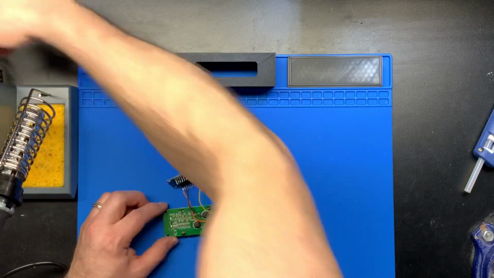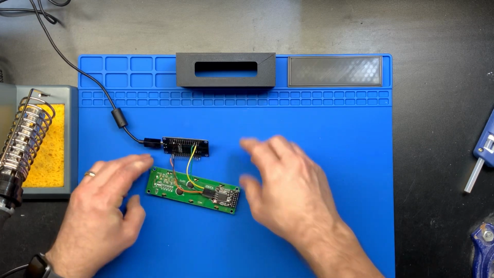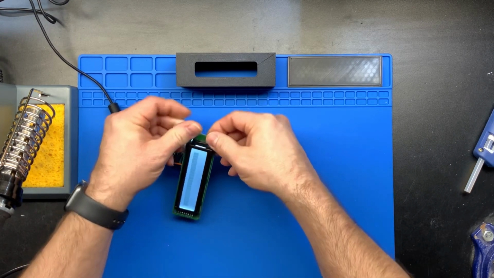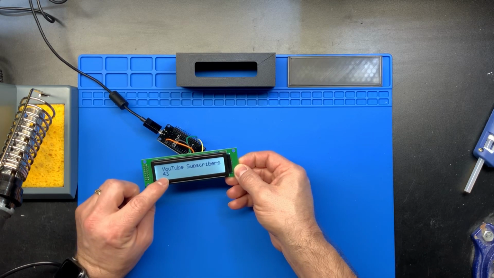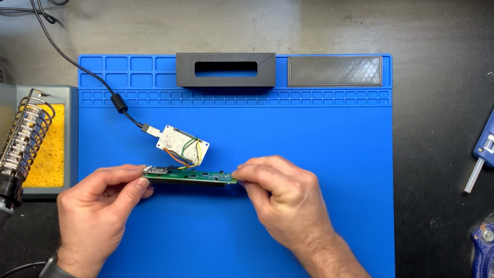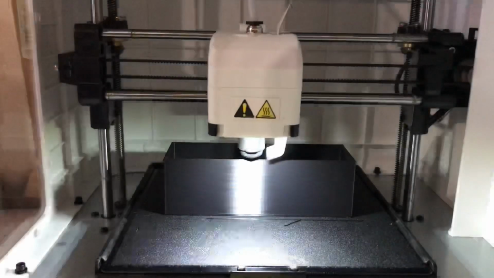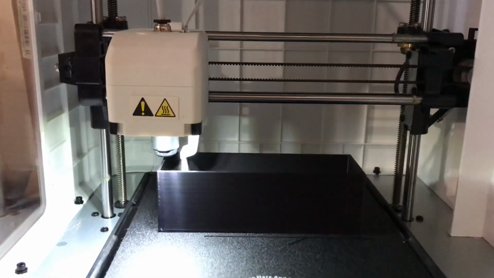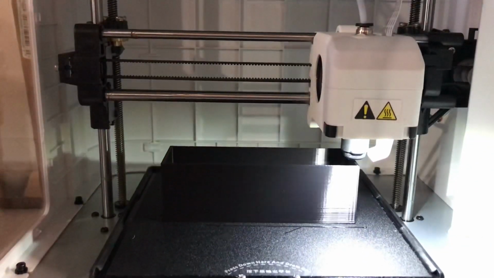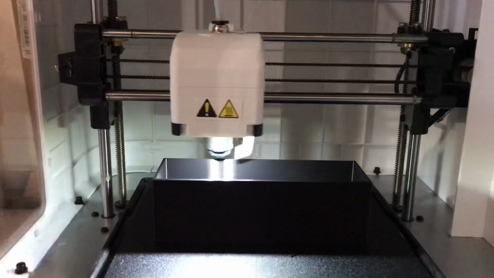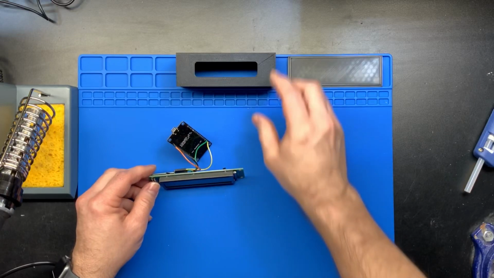We'll get some power just to make sure it actually works before gluing it inside the screen here. And there we go. YouTube subscribers, 43. So now that we know it works, let's remove that. We'll go to the next phase.